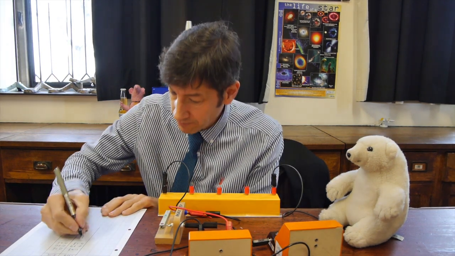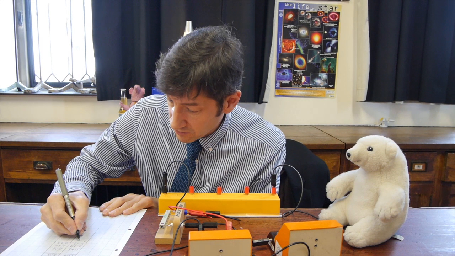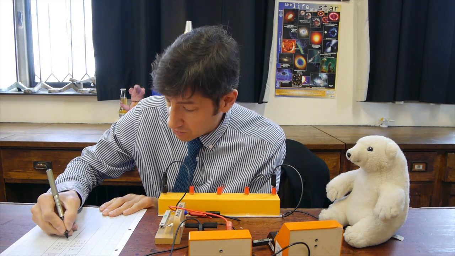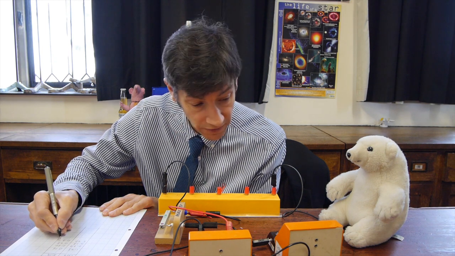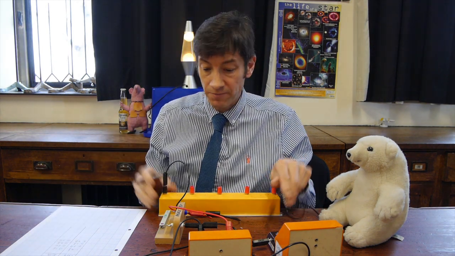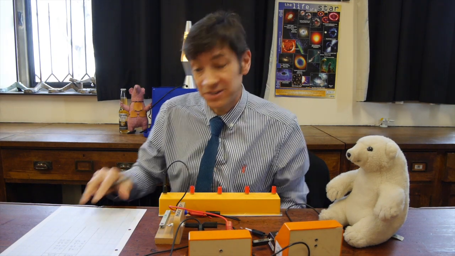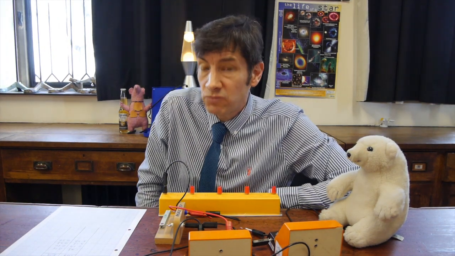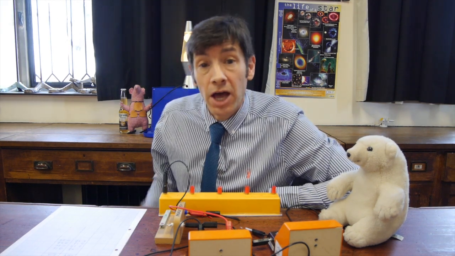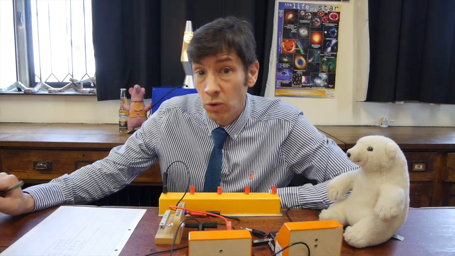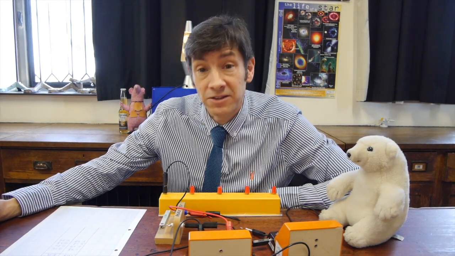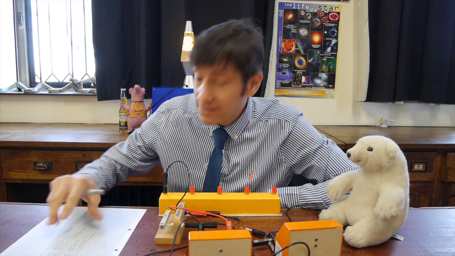Here's the final one, 5.40 volts and a current of 0.56 amps. So I'll take a picture of my table, and then it would be really good if you got yourself a sheet of graph paper and you graphed this. I'll show you what I want the graph to look like in a minute, and I'll show you the data that I've gathered. So let's do that now.